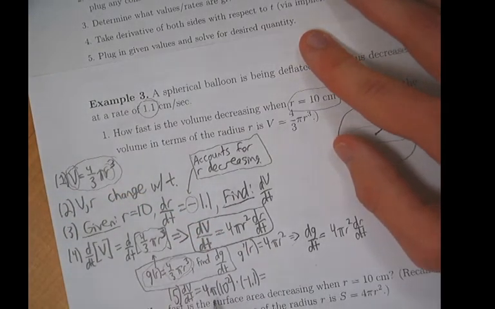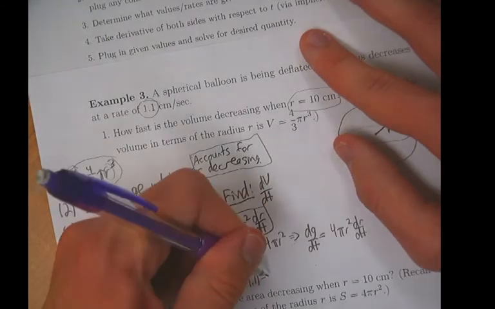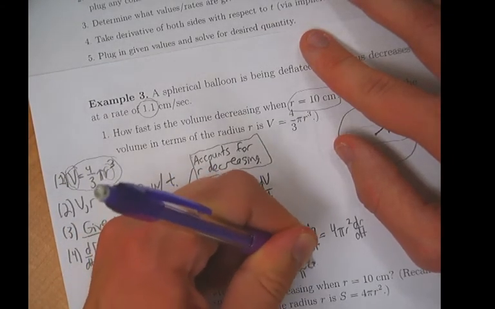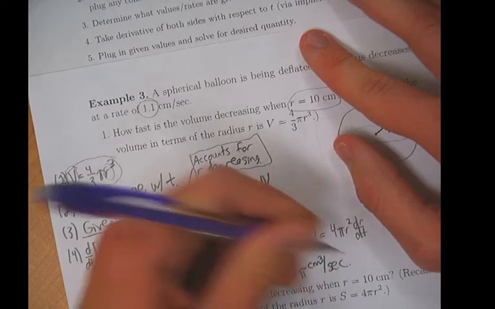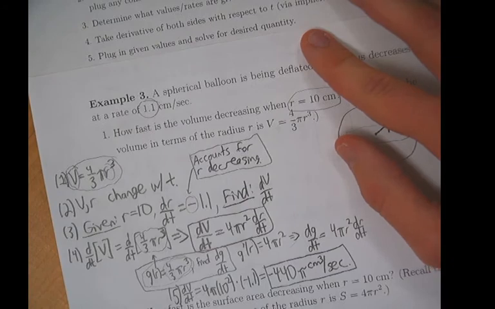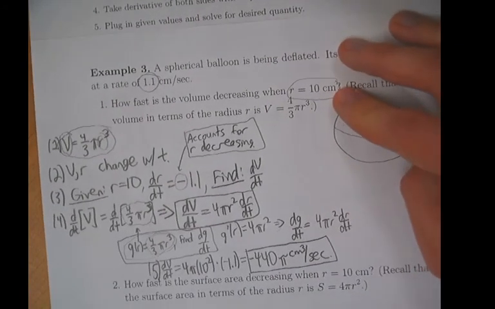So if you plug this into a calculator, then what you'll notice is that this is just negative 440 pi centimeters cubed per second. Okay? So that would be your answer to this problem. All right?